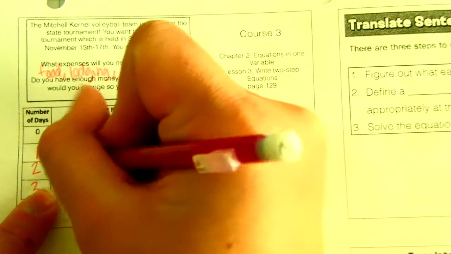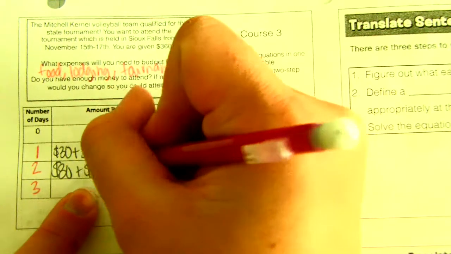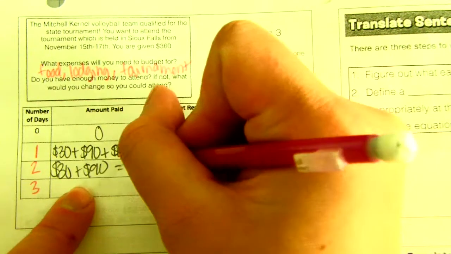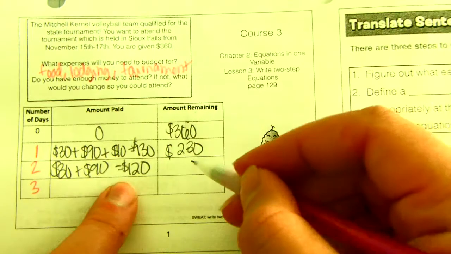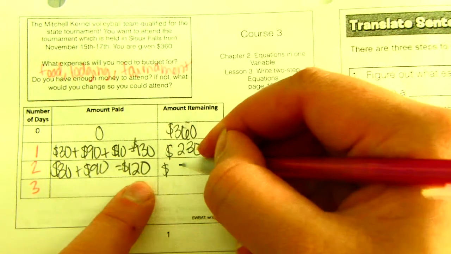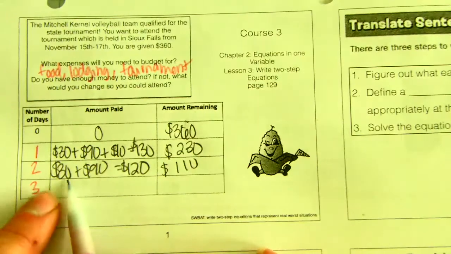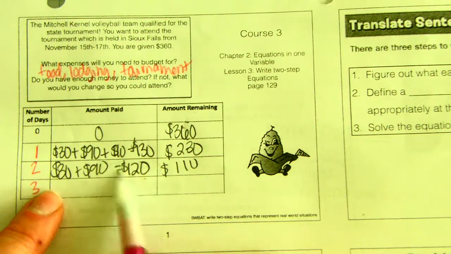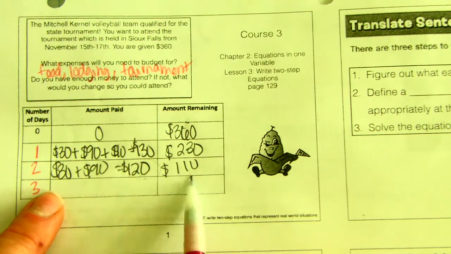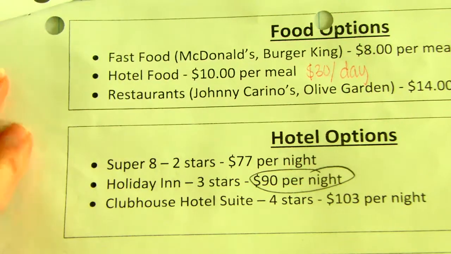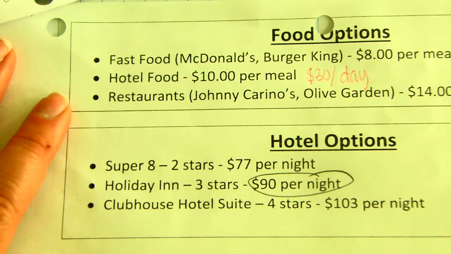The next day I'm going to have to buy $30 in meals, $90 hotel night, but I've already bought my weekend pass, so that's $120. If I subtract that, I'm left with $110. Now it looks like that 1 day cost me $120. I'm not going to be able to do that, so I'm going to have to make some alterations. At least, I'm going to need to save $10.